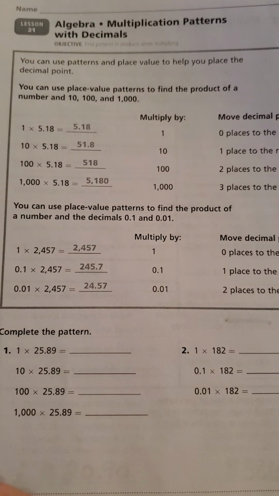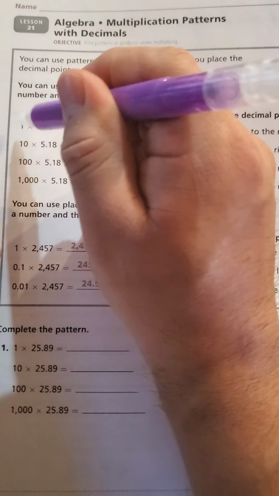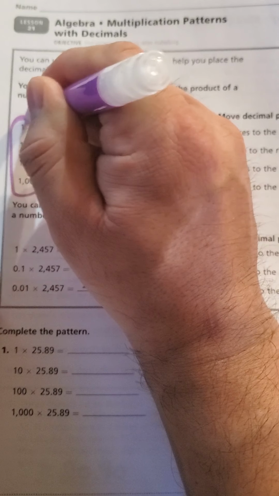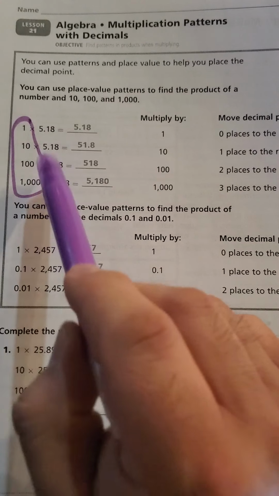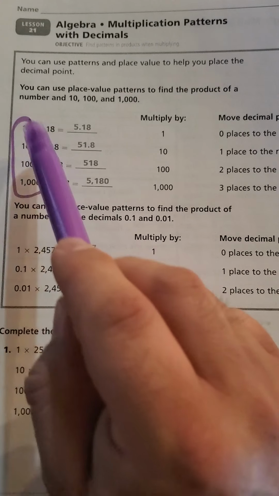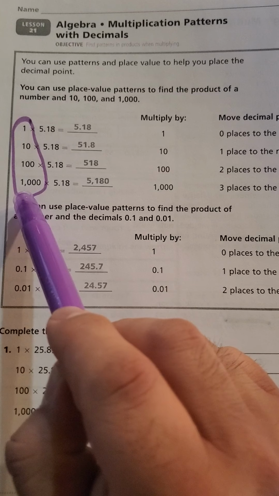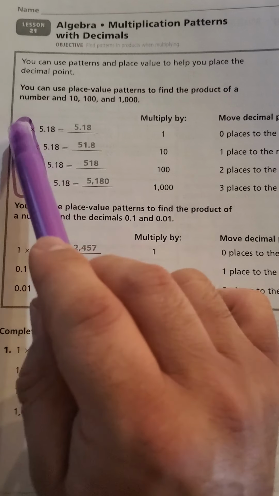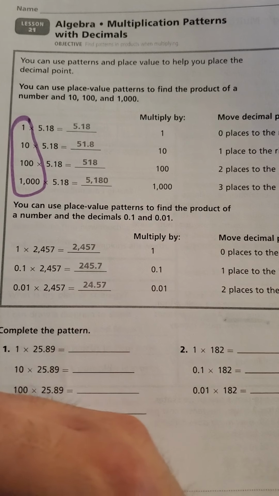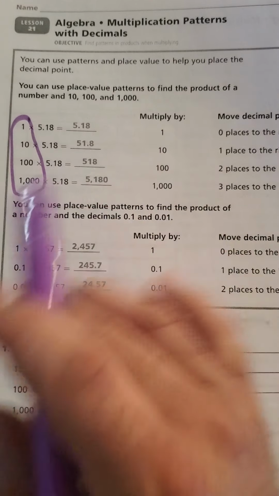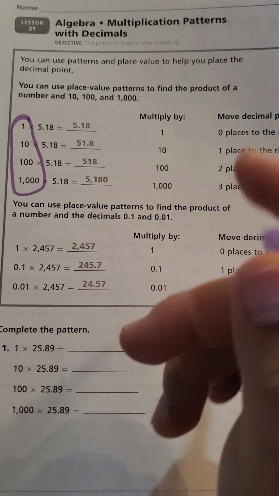All right. What you're multiplying first here, these are all whole numbers here. Yes, you're still multiplying by decimals, but these numbers here, these are your whole numbers. Anytime you're multiplying by a 1, a 10, 100, or 1,000, your decimal number is going to move to the right.